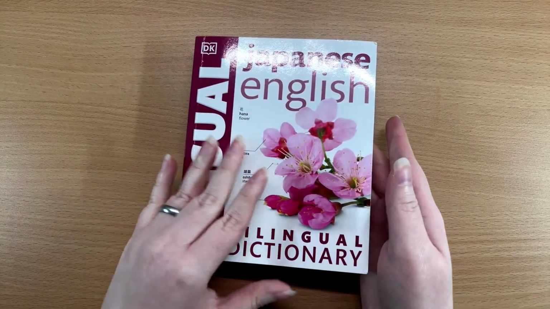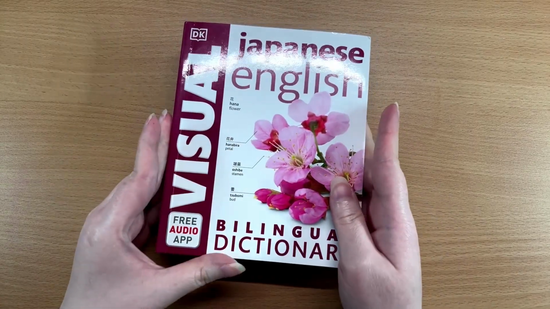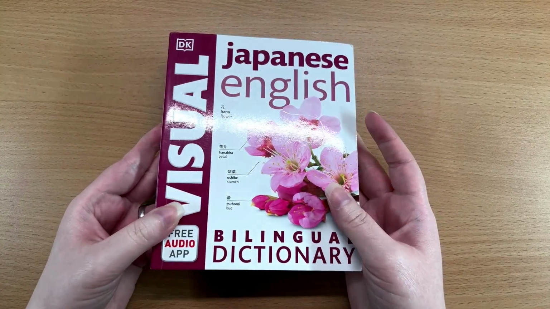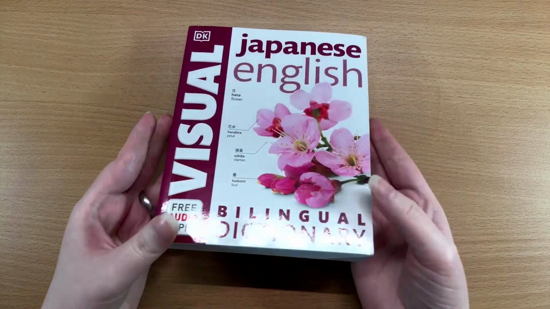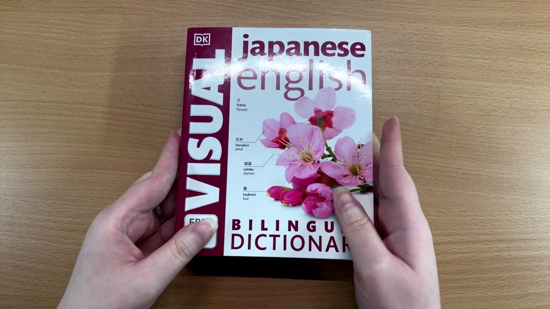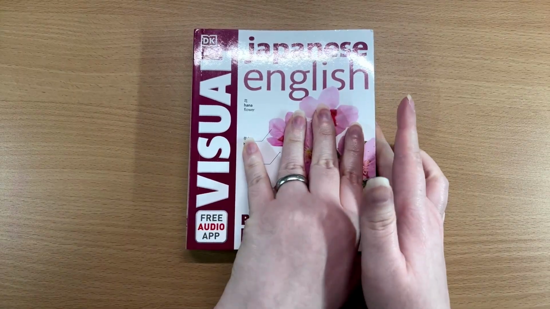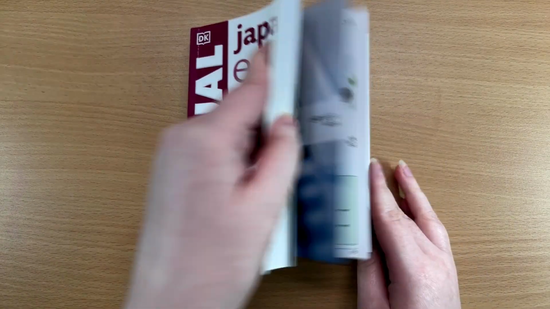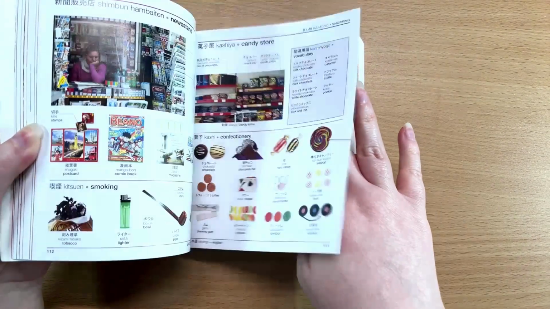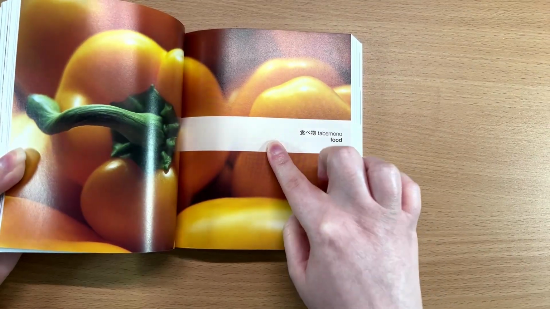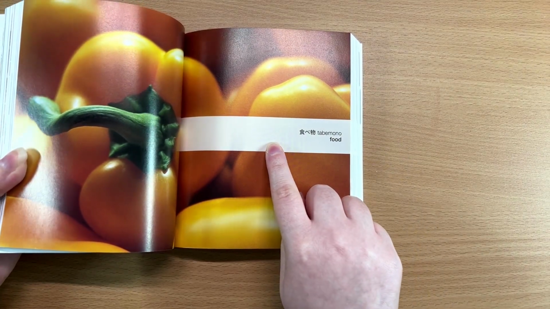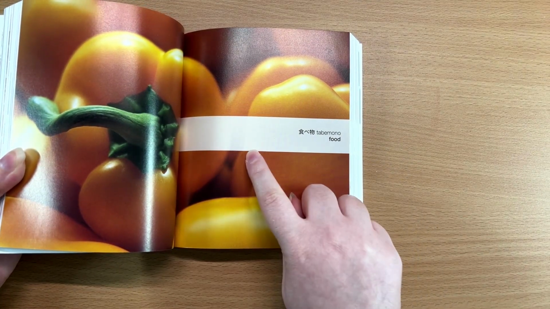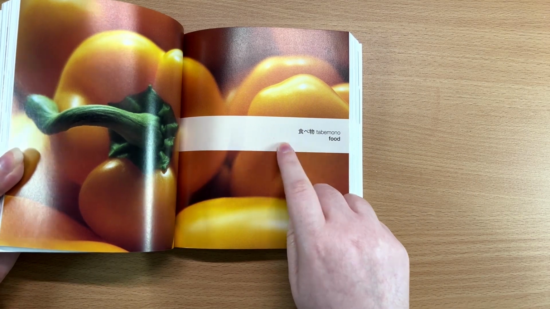So let's start by getting two random words, right? I'm gonna close my eyes and just point at two different pages, I guess. Oh, we have food, but I guess peppers in this case.